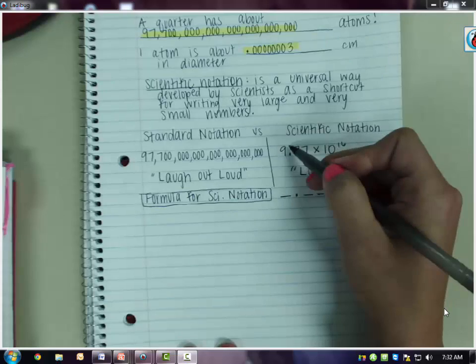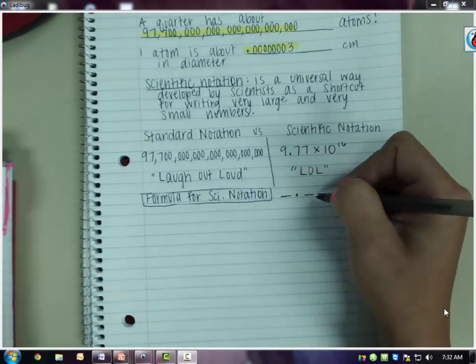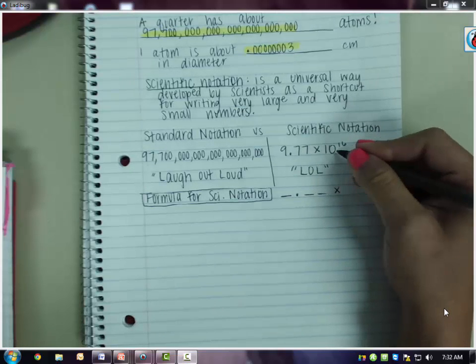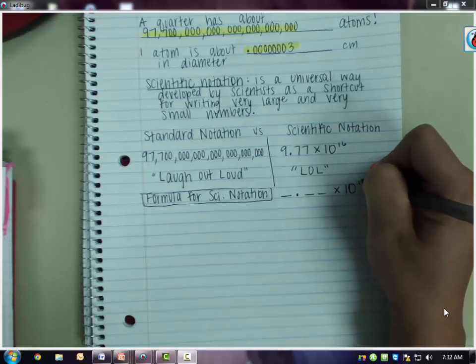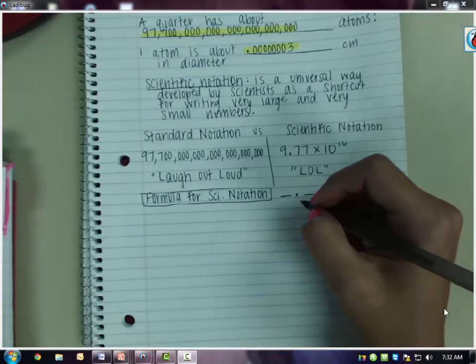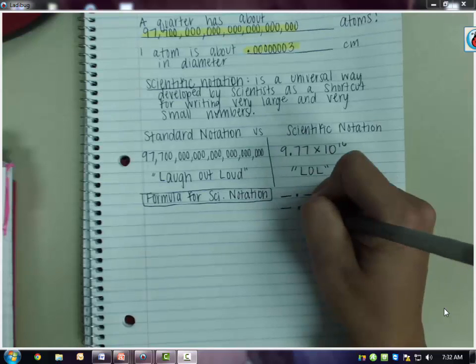You're going to have some number. Okay, you're going to multiply it by 10. And you're going to have an exponent. And your exponent can be any number. Okay? You don't have to have 2 decimal places, but you'll always at least have 1. So we'll put that there too.